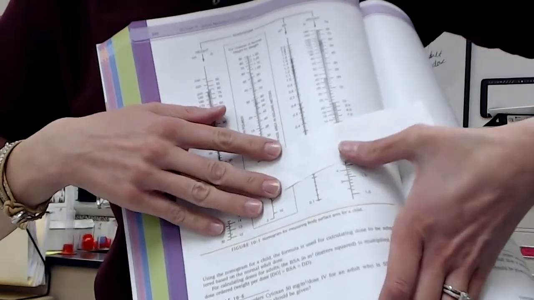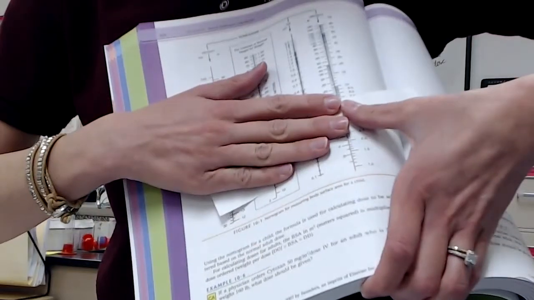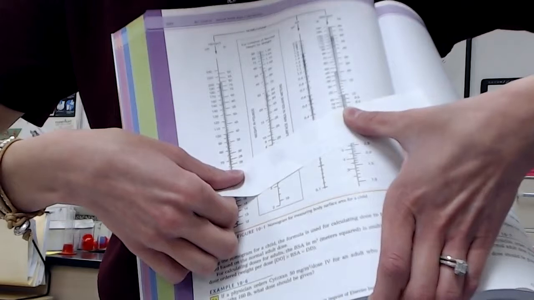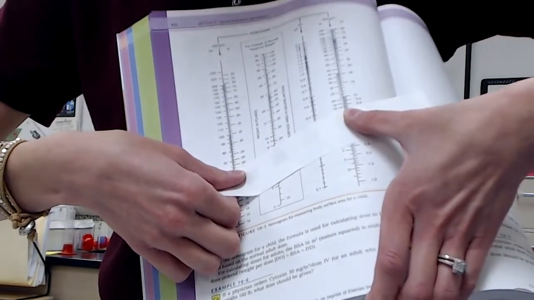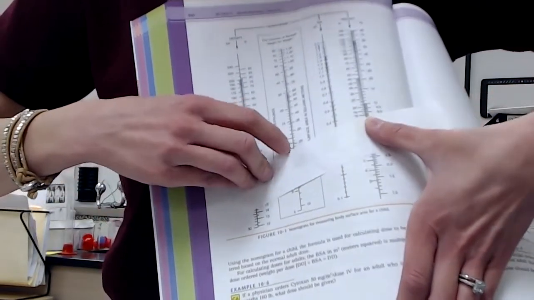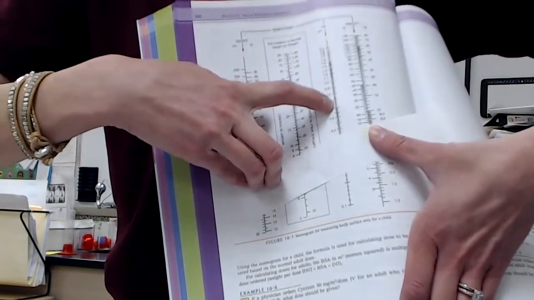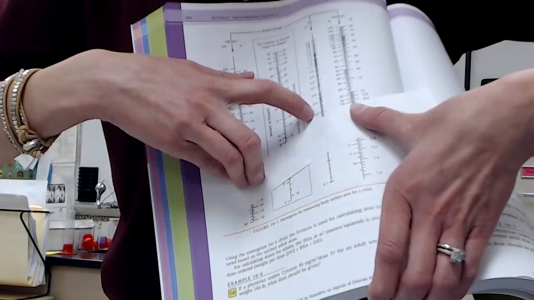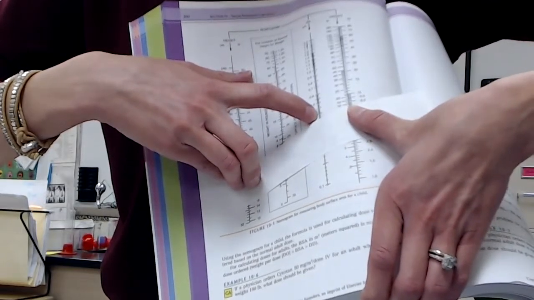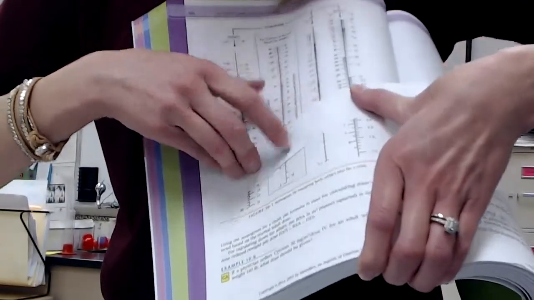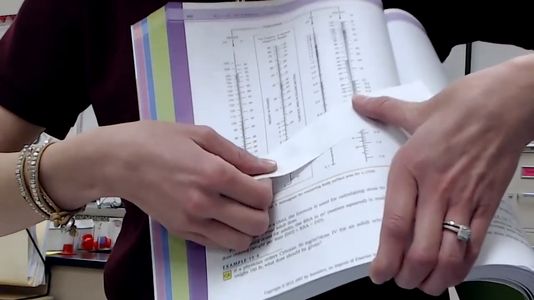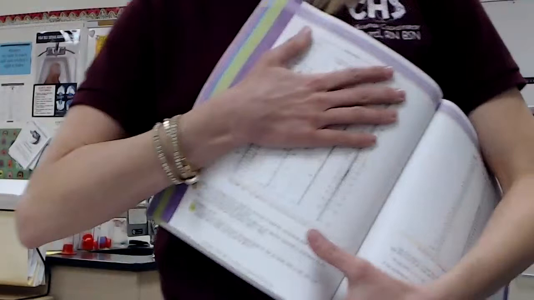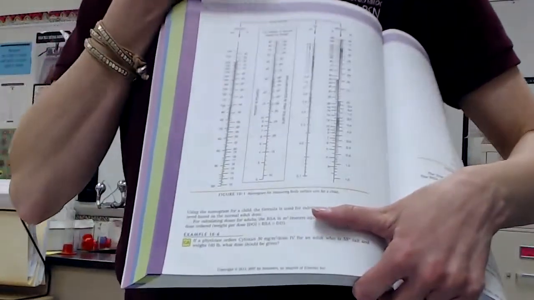And I'm going to put this on that 15-pound line. There it is. 24 and 15. Okay, and I'm going to look at this line that has S, surface area, on it. Looks like it's like 3.6 is what I would say.